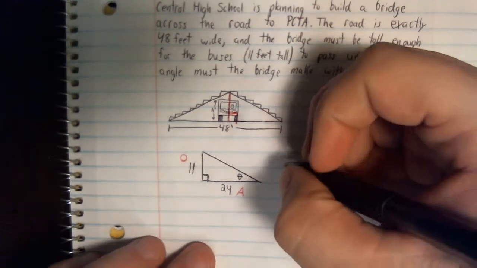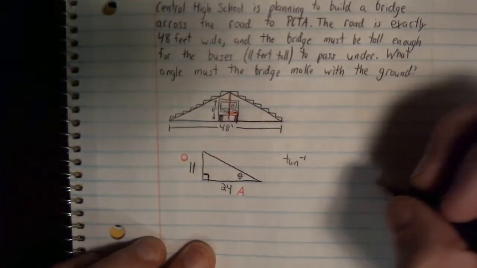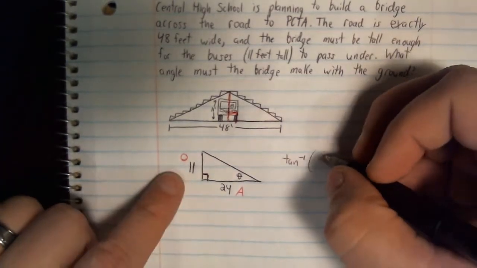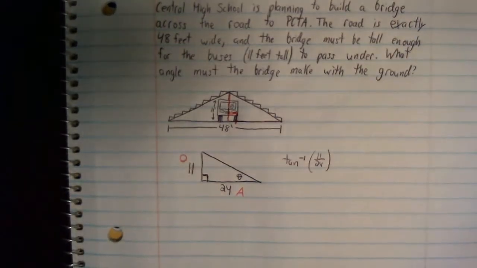That means that we're going to use tangent. Here it's tan inverse because we're finding an angle of 11 over 24. And we want to round to the nearest, let's say whole foot. It doesn't specify here, so let's round to the nearest whole foot. So we've got to type into the calculator tan inverse of 11 over 24.